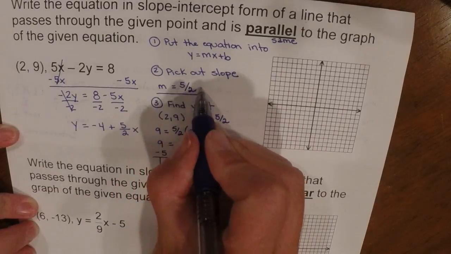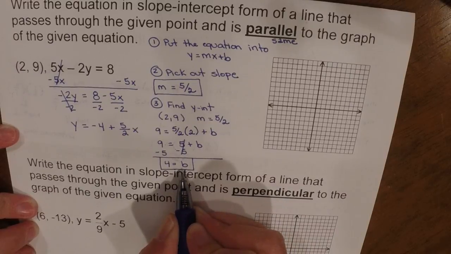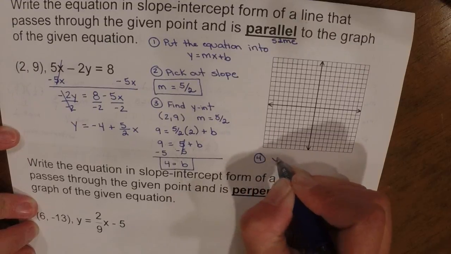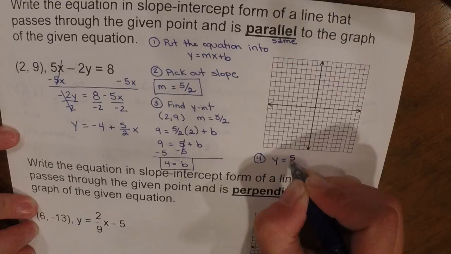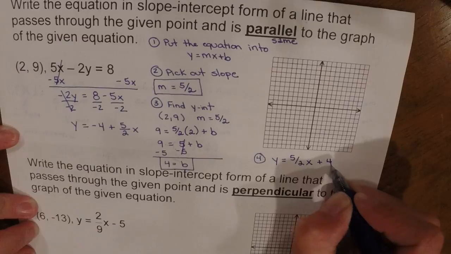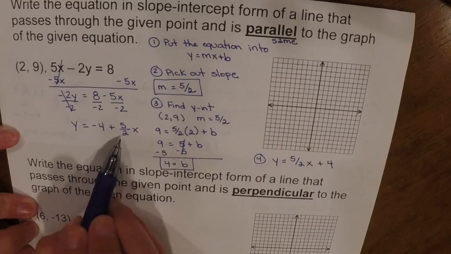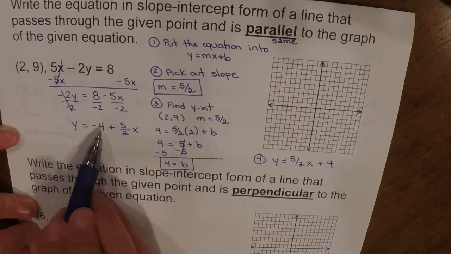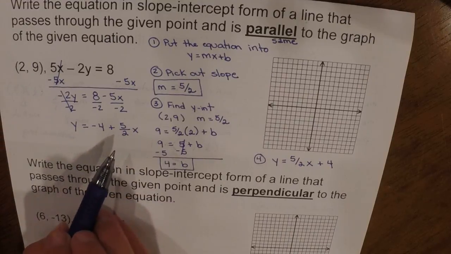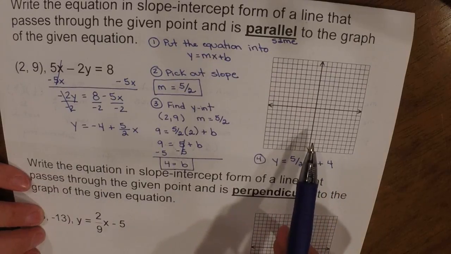So now I have an m of 5 halves and a b of 4. So my equation, step 4, is y equals m, so 5 halves x, and then plus b, which is plus 4. So notice, once I got this in y equals and got the slope, I didn't use this equation again. I don't use this negative 4. I don't come back and look at this slope. I don't do anything with it.